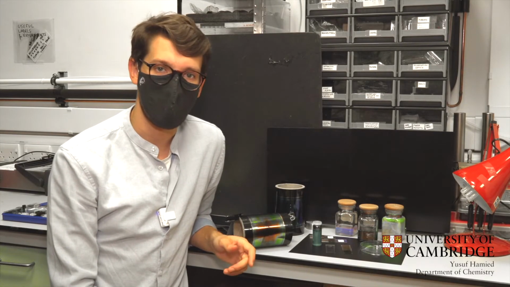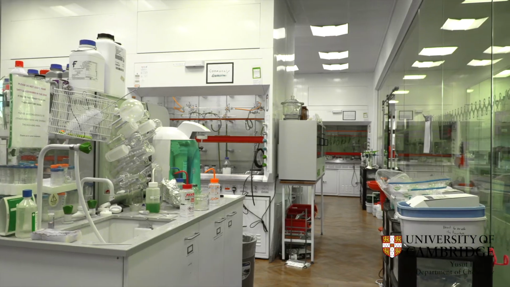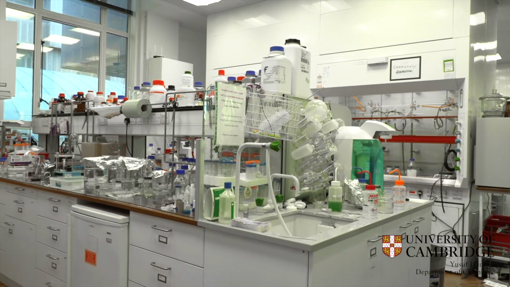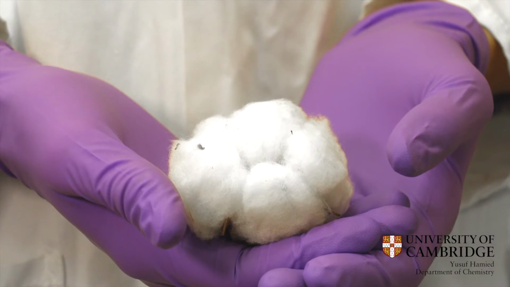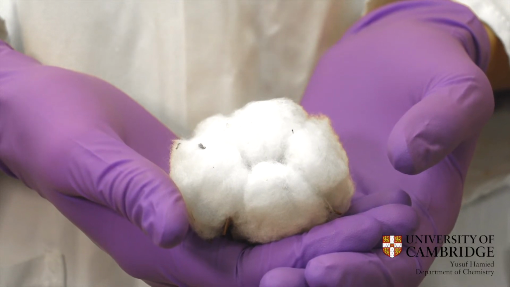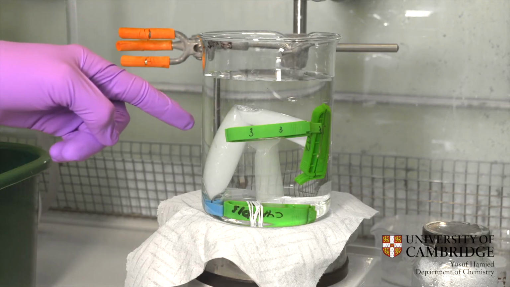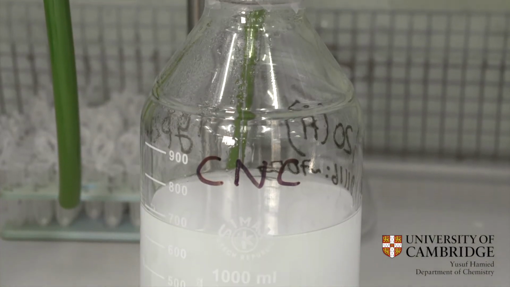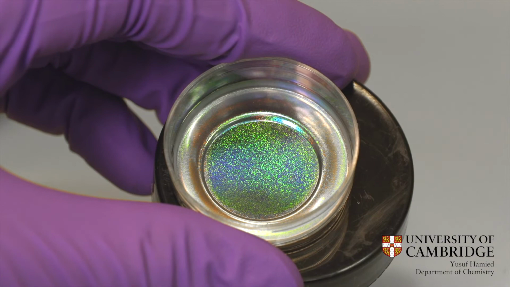Now let's go to the wet lab, where we make these materials and grow our biological samples. In the wet lab, we have everything we need to work with colloids and polymers. For instance, the cellulose nanocrystals that we use to produce the colorful films are extracted from cotton by acid hydrolysis. After this, we purify the nanocrystals using dialysis, as you can see here. The result of this process is a cloudy suspension, which we use to make the colorful films.